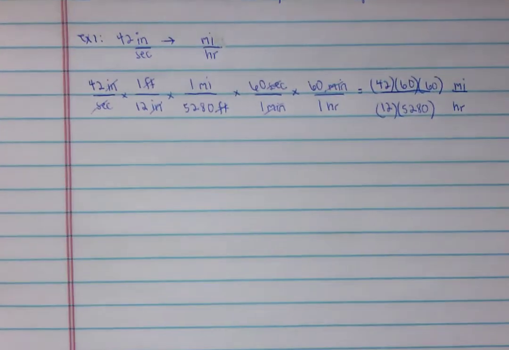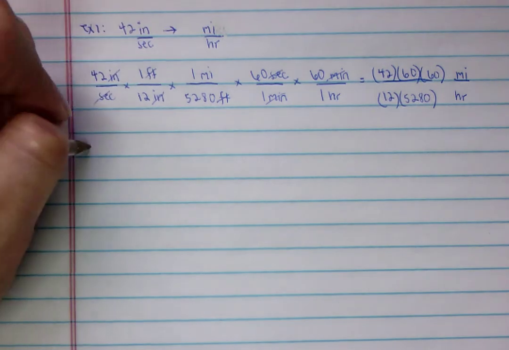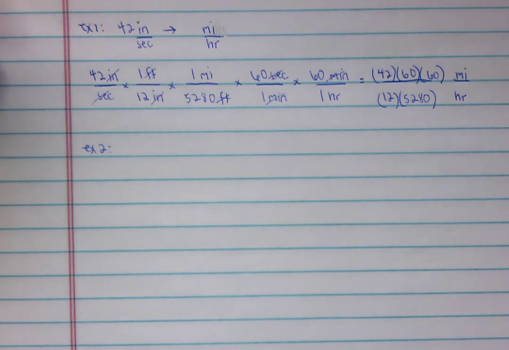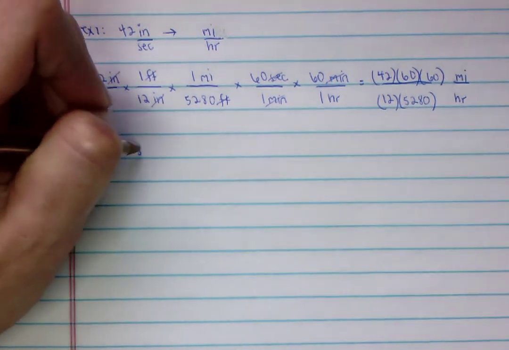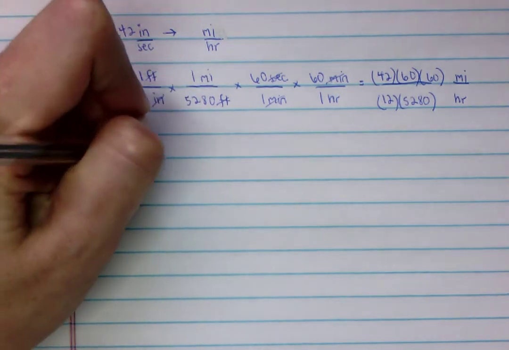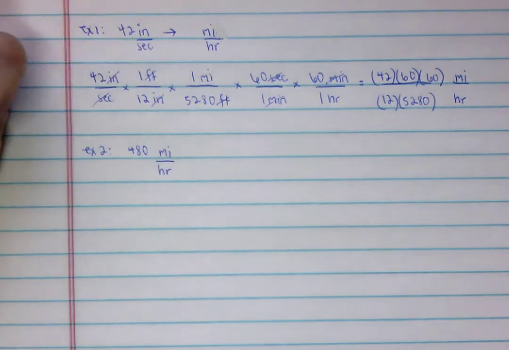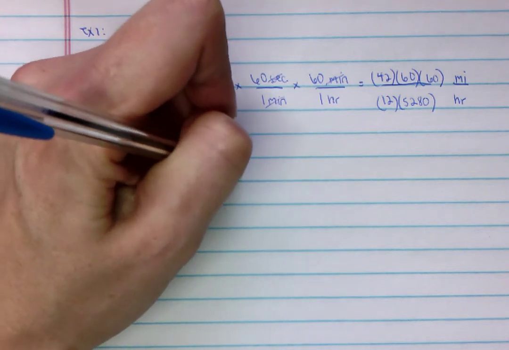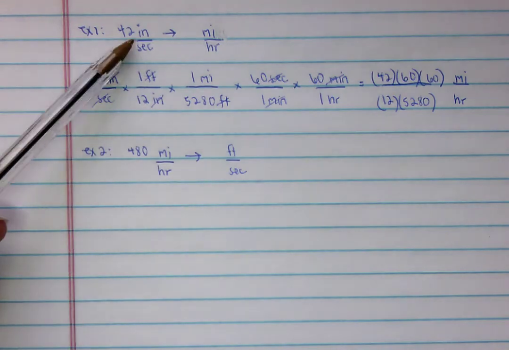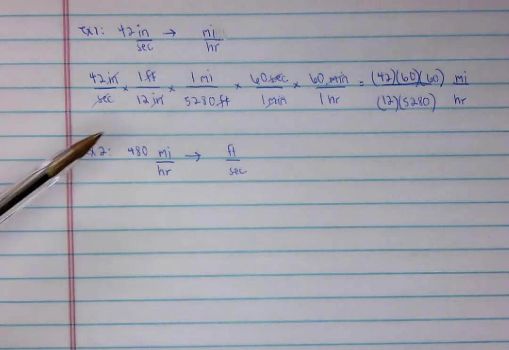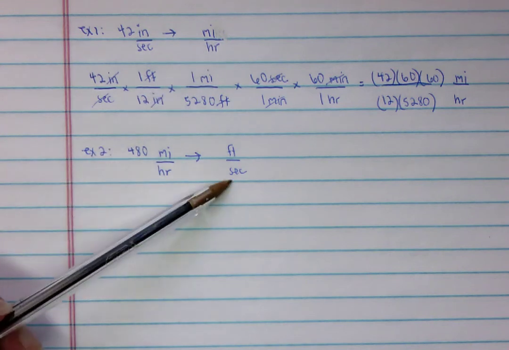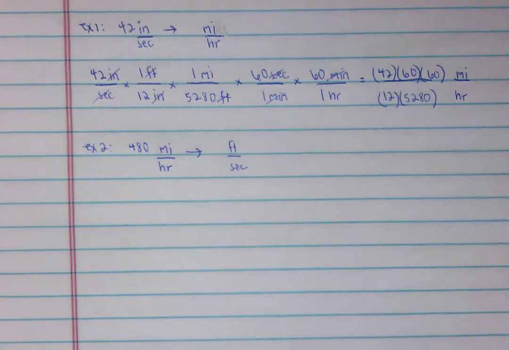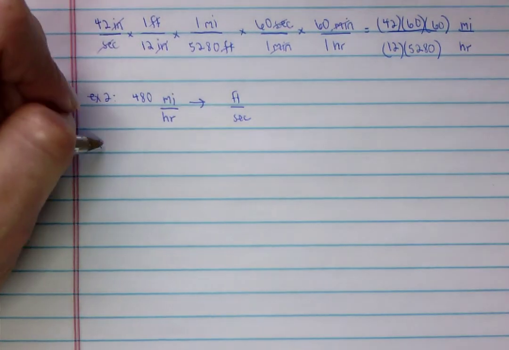So let's do another example. The next example says, use unit multipliers to convert 480 miles per hour to feet per second. So it looks like we're going backwards on this one. Close. It's just that this was inches per second to miles per hour. This is miles per hour to feet per second. So maybe one less unit multiplier. Okay, so let's start.